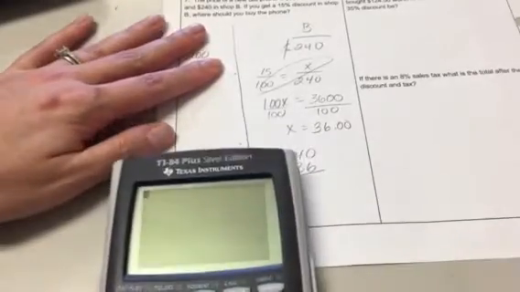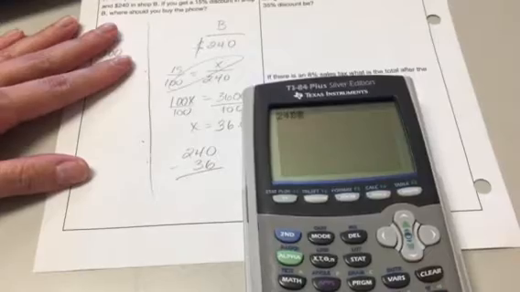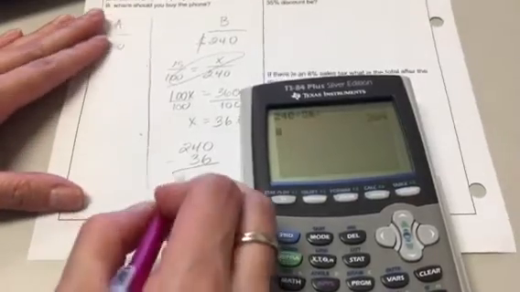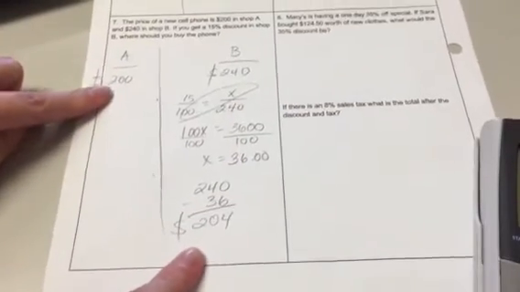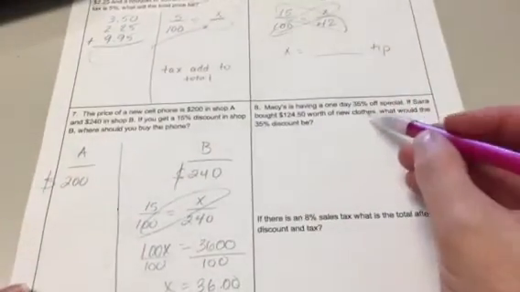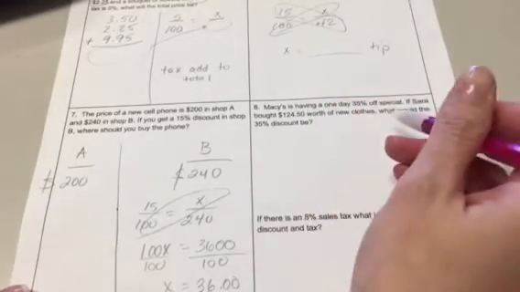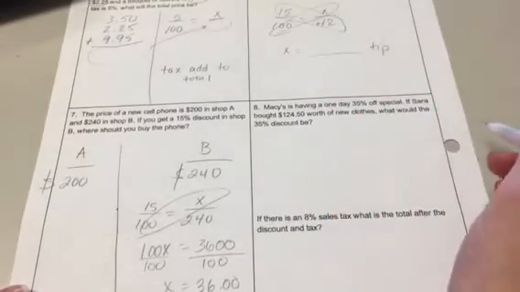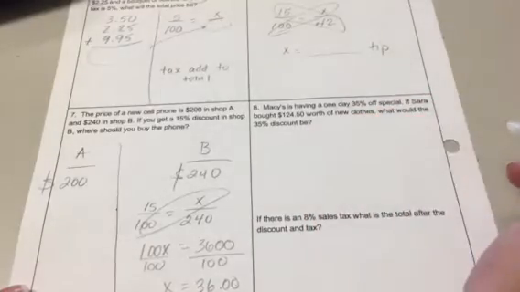And when I do that, 240 minus 36 is $204. So you guys decide, what's the cheaper store, A or B? All right, last question. Macy's is having a one-day 35% off special. Sarah bought $124.50 worth of clothes. What would the 35% discount be?